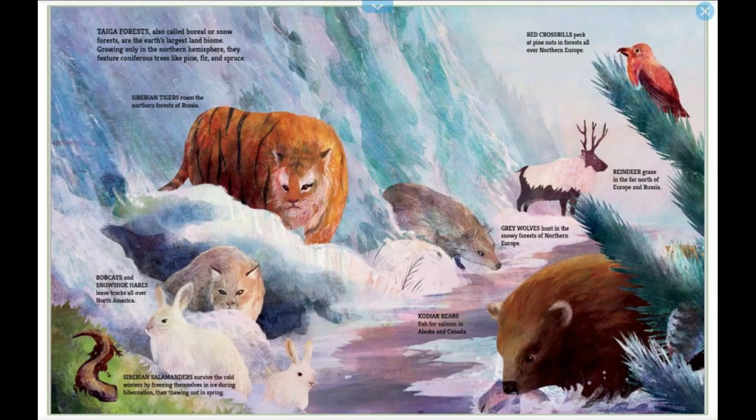Siberian salamanders survive the cold winters by freezing themselves in ice during hibernation, then thawing out in spring. Red crossbills peck at pine nuts in forests all over northern Europe. Reindeer graze in the far north of Europe and Russia. Gray wolves hunt in the snowy forests of northern Europe. Kodiak bears fish for salmon in Alaska and Canada.